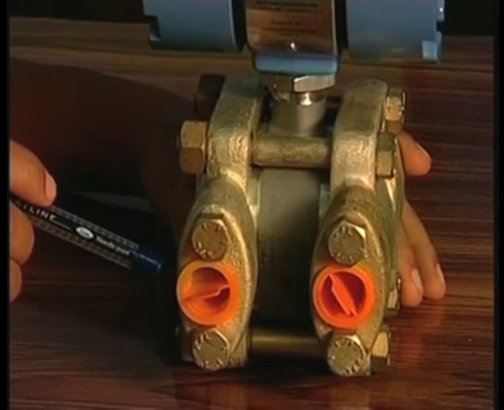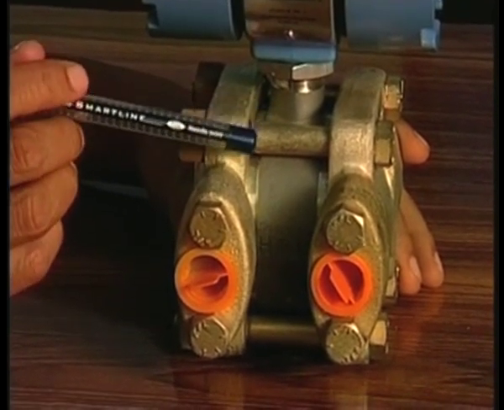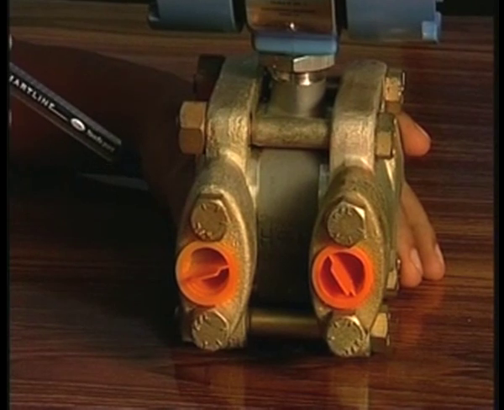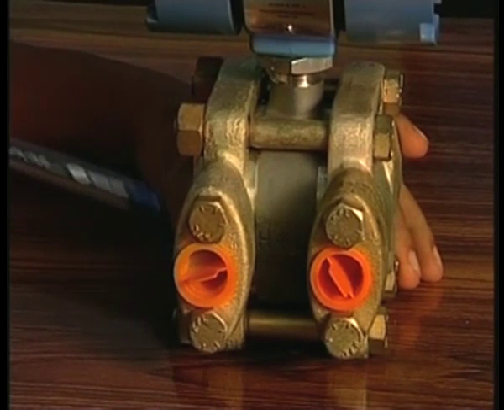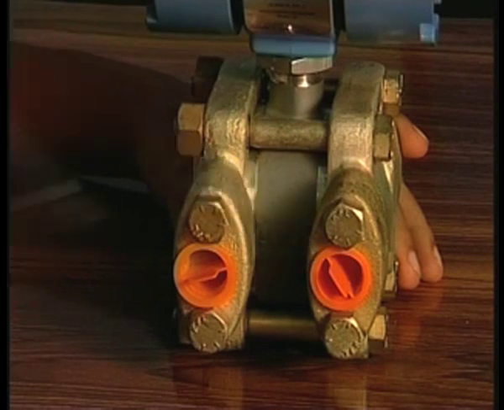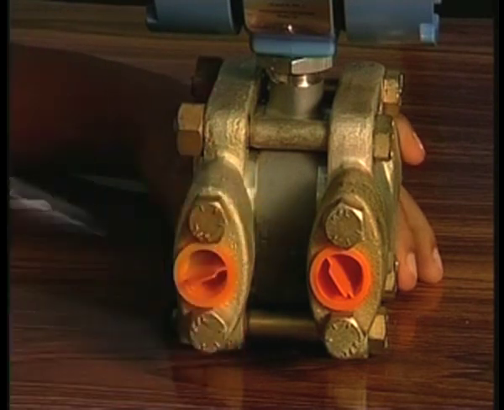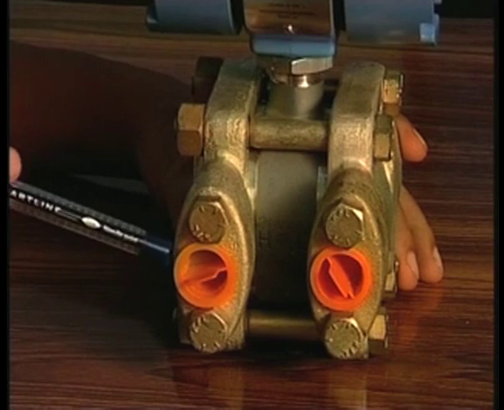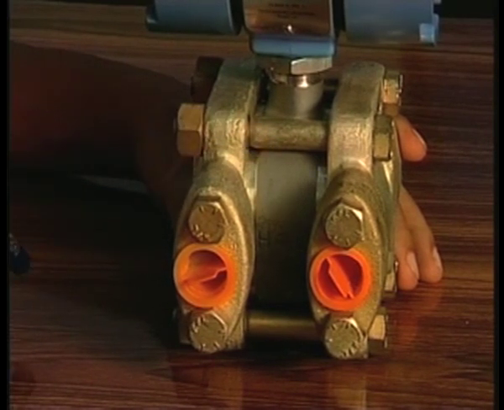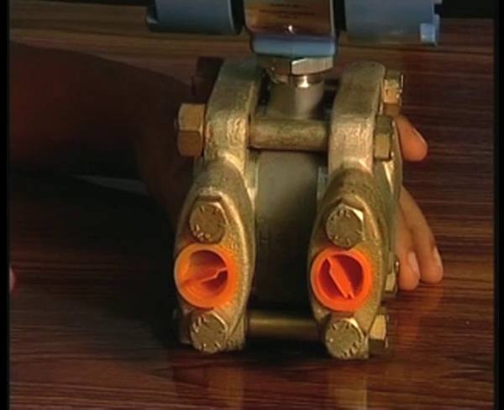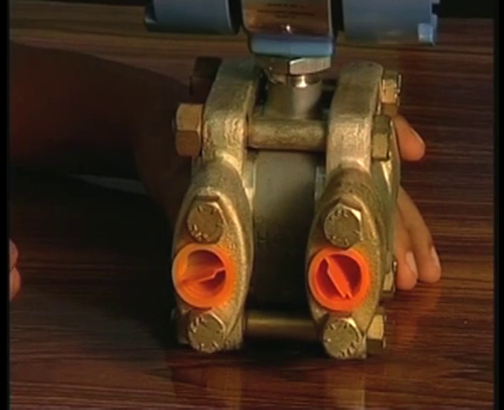Now you can see this is a capacitive type DP transmitter. Here we have an upstream pressure tap, and here you can see the downstream pressure tap. You can open it and connect the upstream pressure tap here. Inside we have capacitors with a movable plate, and the insides of the two capacitors are plated with metal.